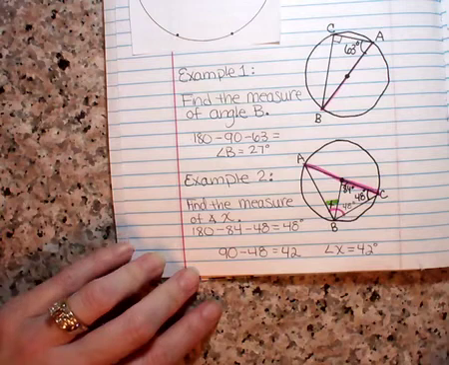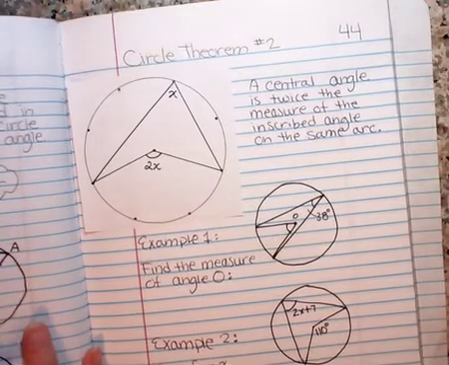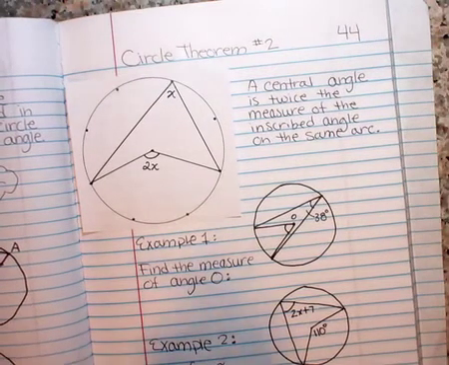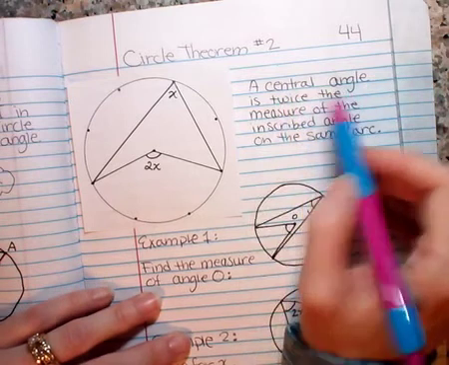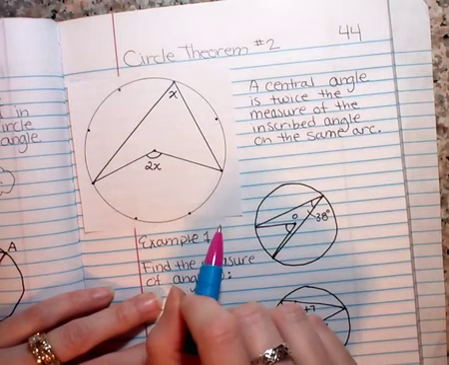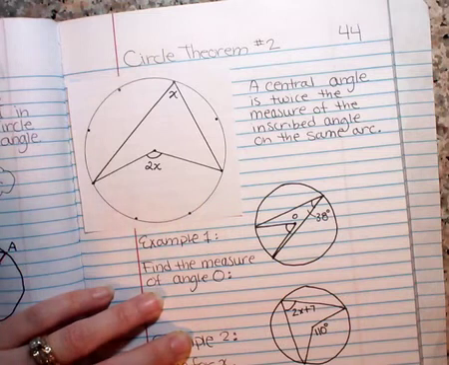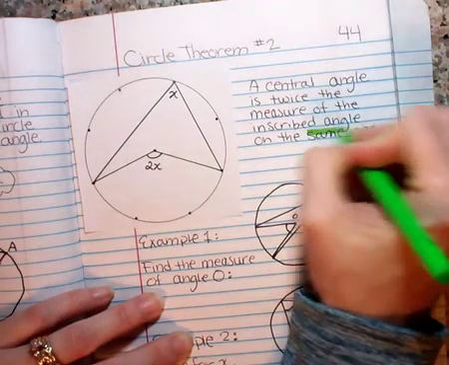Okay. All right, let's go on to circle theorem number 2 on page 44. And circle theorem number 2 tells us that a central angle is twice the measure of the inscribed angle on the same arc. And the first thing I want to focus on is this on the same arc.